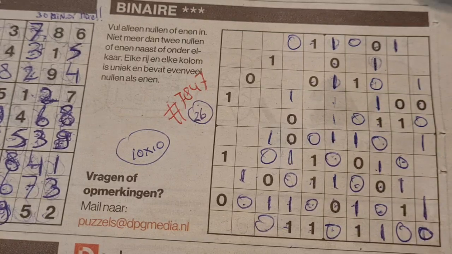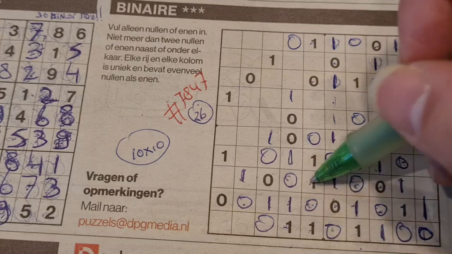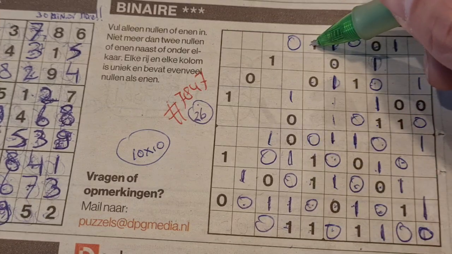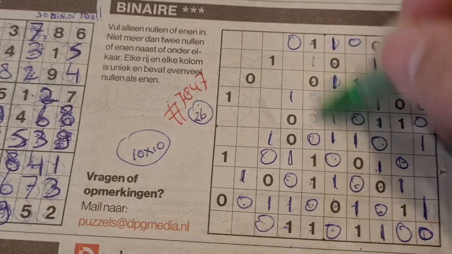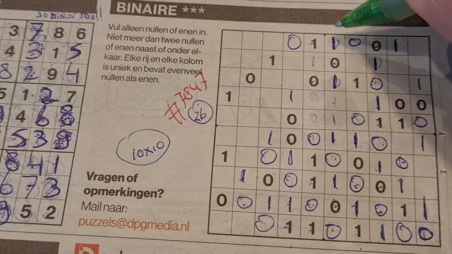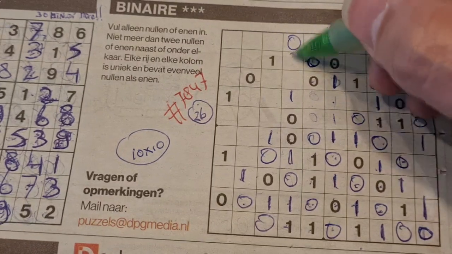Oh, I overlooked this double O. Okay, and now 1, 2, 3, 4 ones in this column. If I place number 5 there, then we have 4 O's in a row in this column. Not allowed, one of the rules. So this can be 1. This should be no. Double O, here 1, there 1.